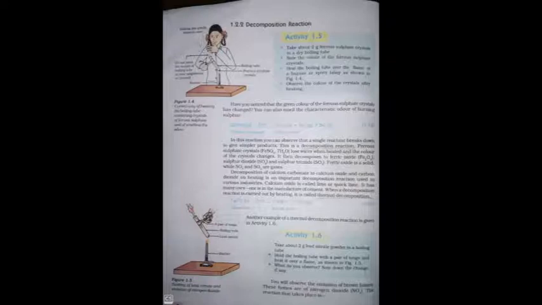Activity 1.6. 1. Take about 2 gram lead nitrate powder in a boiling tube. 2. Hold the boiling tube with a pair of tongs and heat it over a flame as shown in figure 1.5. 3. What do you observe? Note down the change, if any. Figure 1.5: heating of lead nitrate and emission of nitrogen dioxide. You will observe the emission of brown fumes. These fumes are of nitrogen dioxide, NO2.